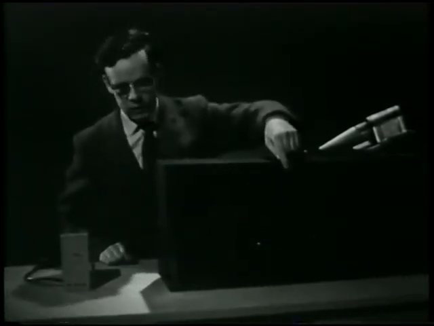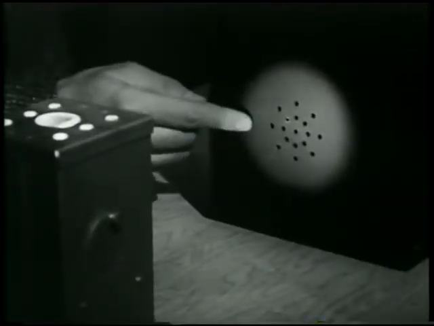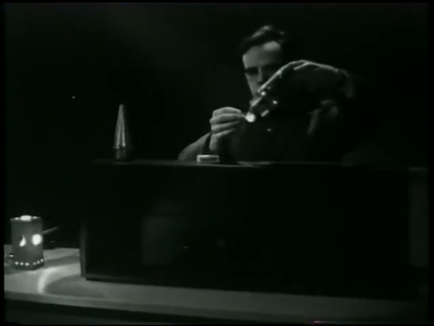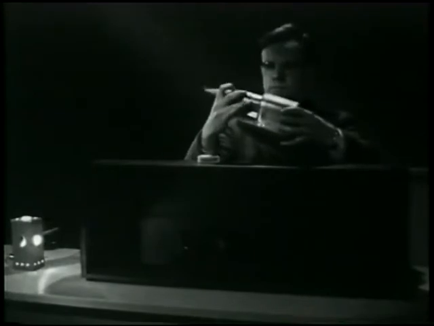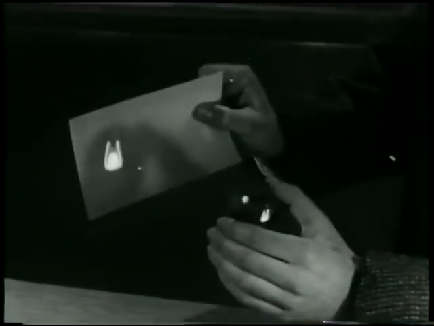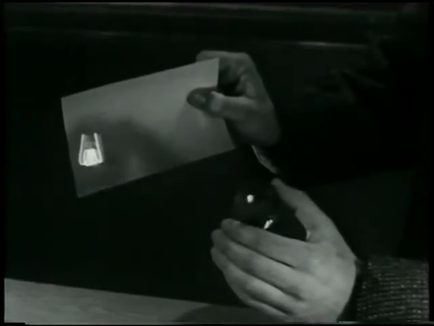Now let's actually see the rays bending. For this we need a smoke box with a lens inside. This screen allows only a few rays from the lamp to pass into the box. This device produces the smoke. Puff the smoke into the box, and the rays will become visible. The lens is bending the light falling on it, and the light is gathered together. So the image is formed.